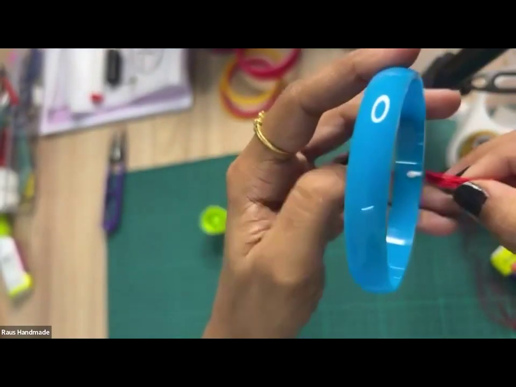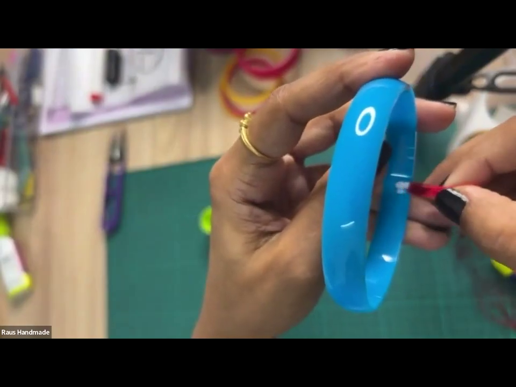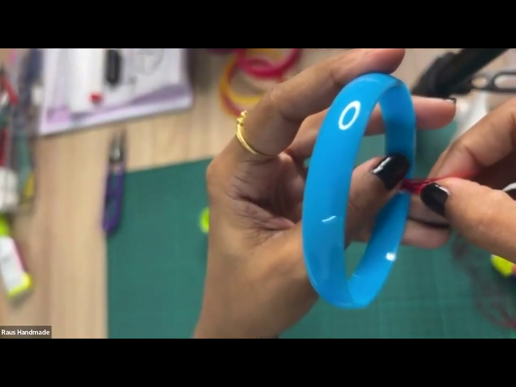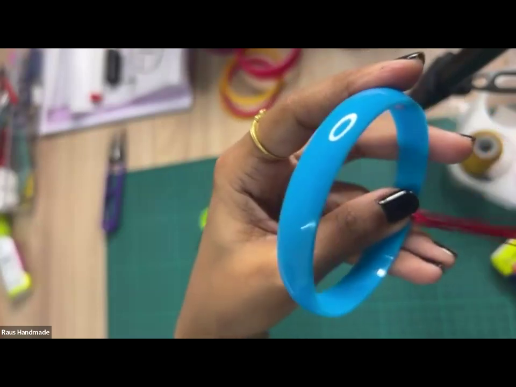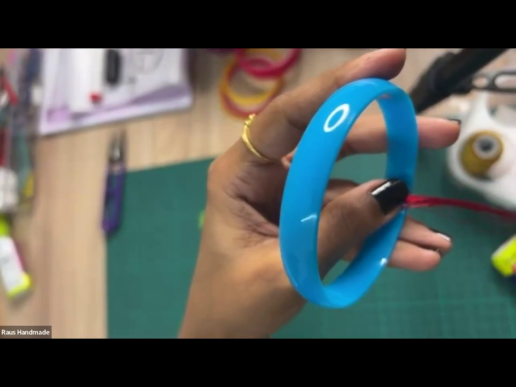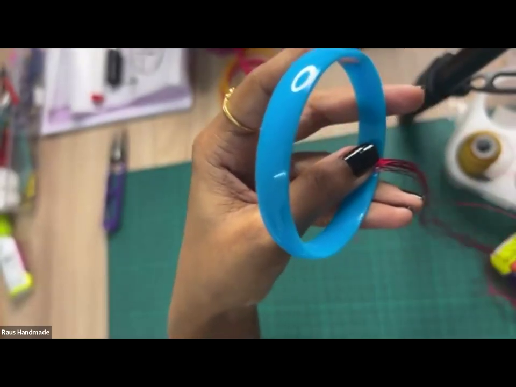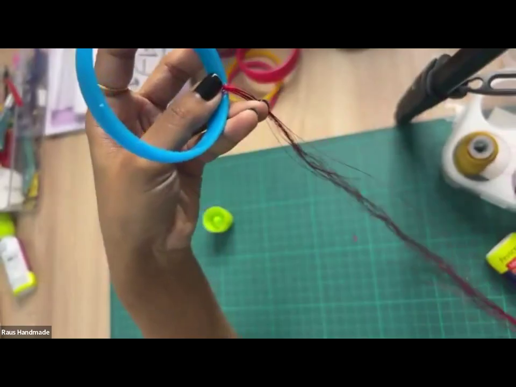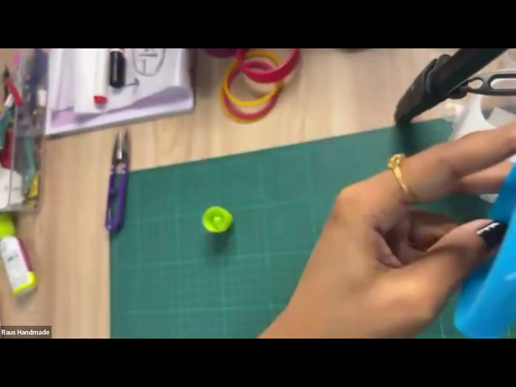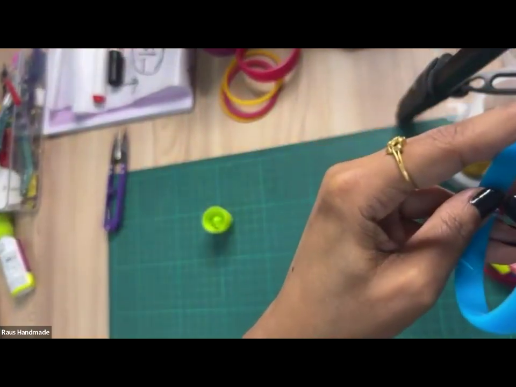So just place your thread like this in the half of the bangle, and then using your thumb finger, just push it. So where I left my one thread, just push it using your thumb finger.